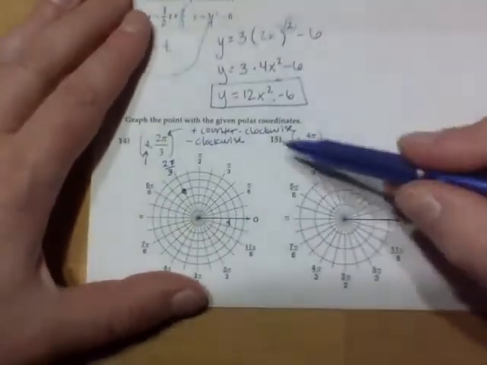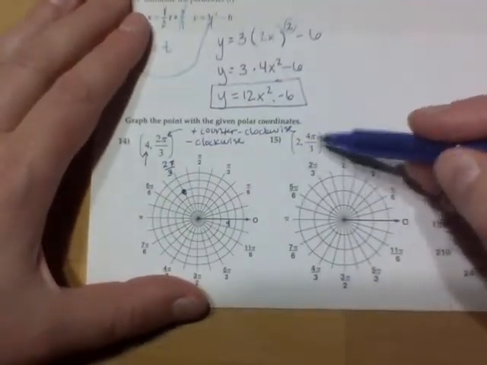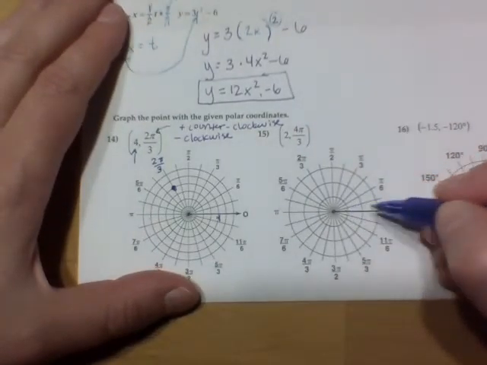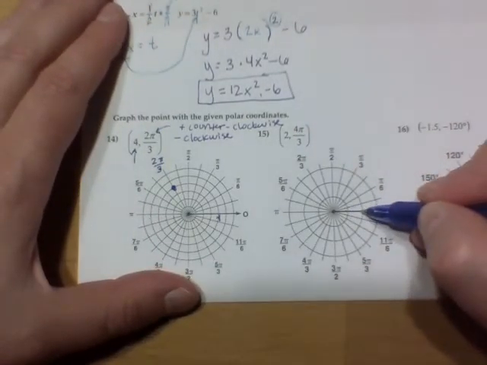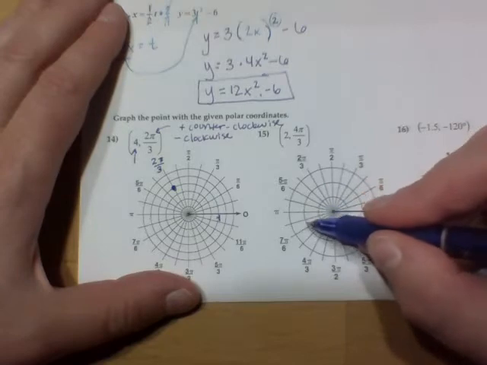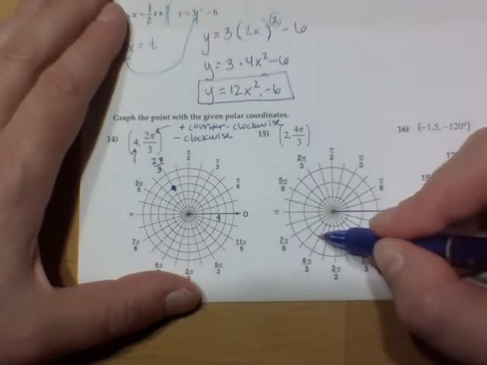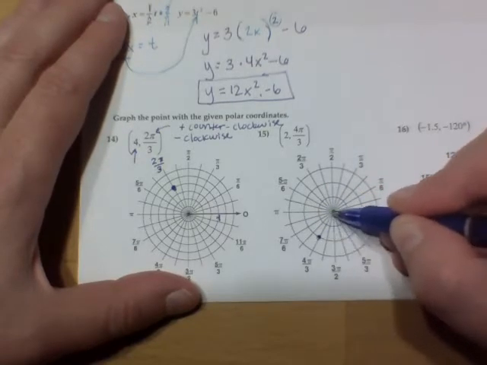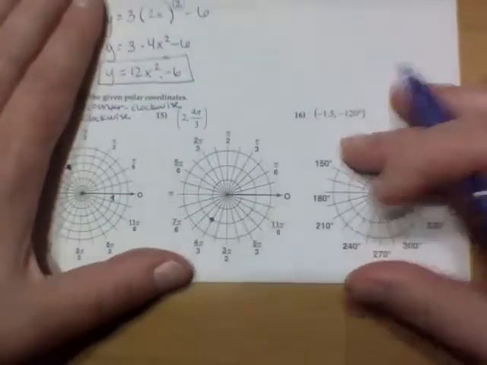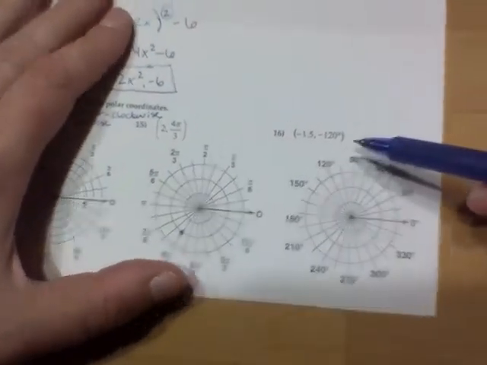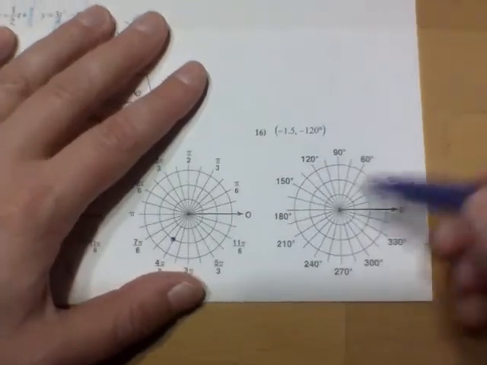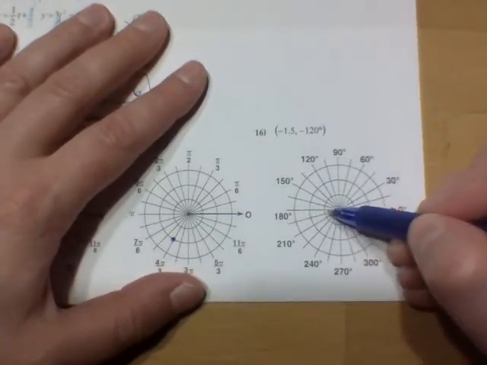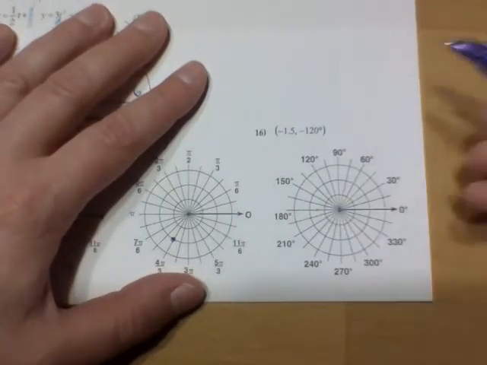Okay. Then number 15 wants you to plot 2, 4 pi over 3. So 2, and then 4 pi over 3 is all the way over here. And so making sure that we're 2 circles out. And then the last one wants you to go negative 1.5. So 1 circle and a half is here.